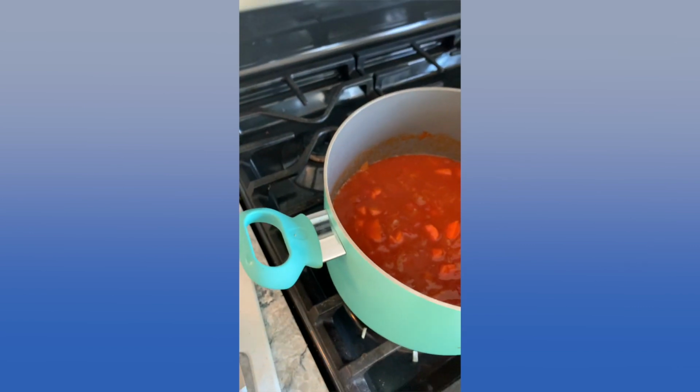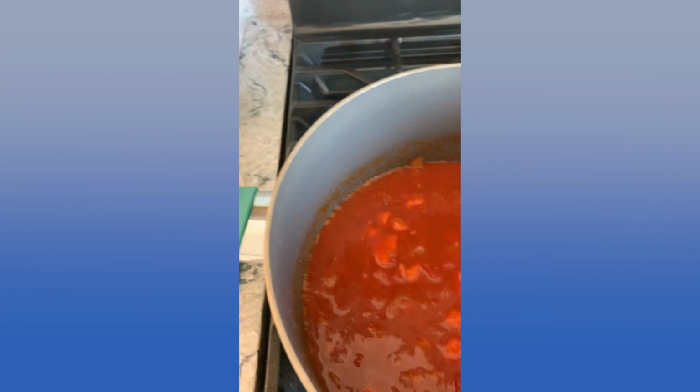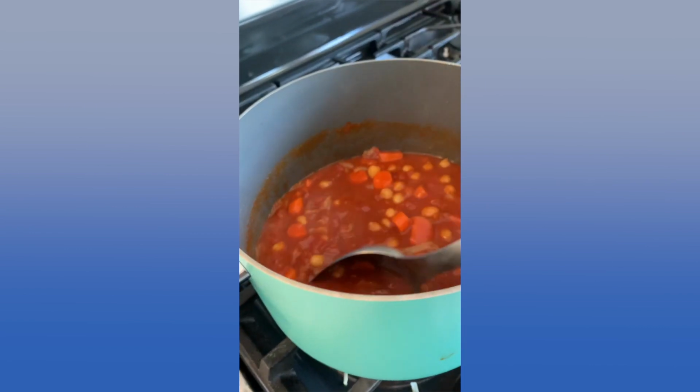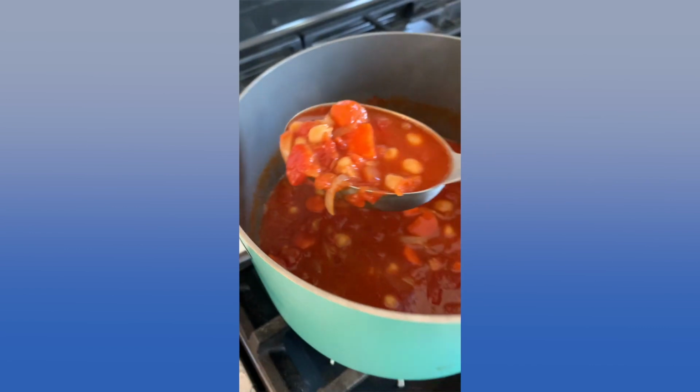Okay. So I'm gonna try to put the soup in a cup, or the stew. So it still needs to get thicker, but I'm gonna put some in here just to let you know what it looks like.